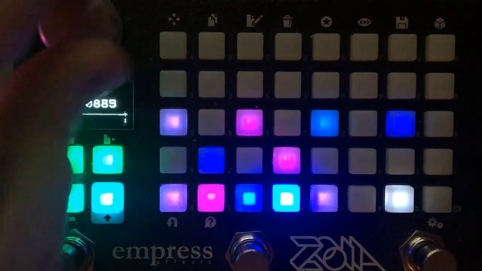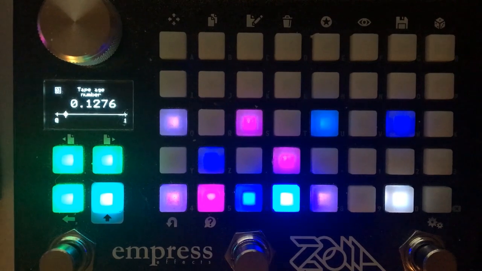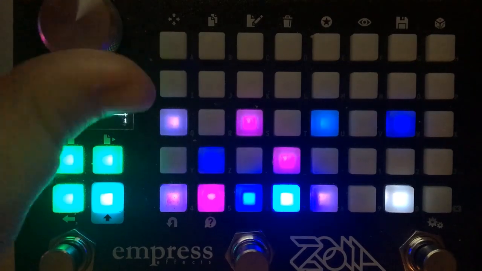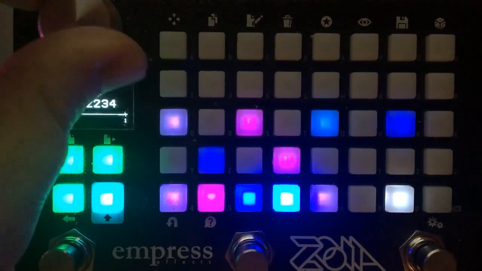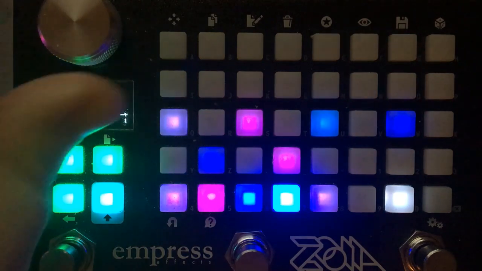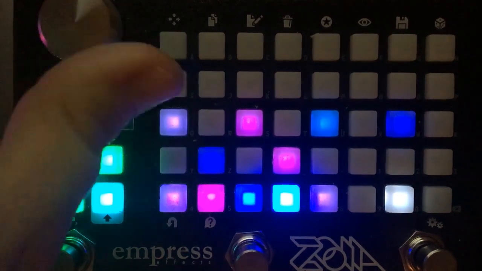So tape age, if you haven't used this patch before, is a type of FM distortion. It's basically noise modulating the loop speed, and it creates at low levels some sort of vibrato effects, but it gets pretty destructive as you push it.